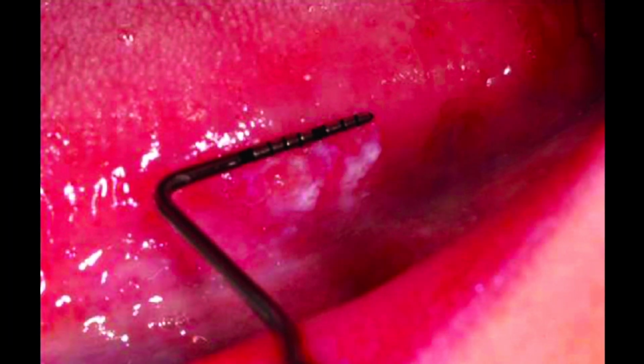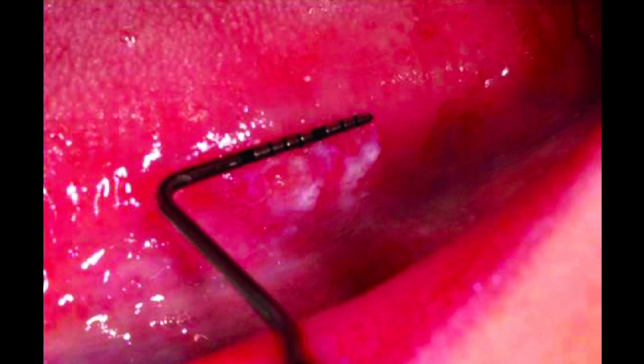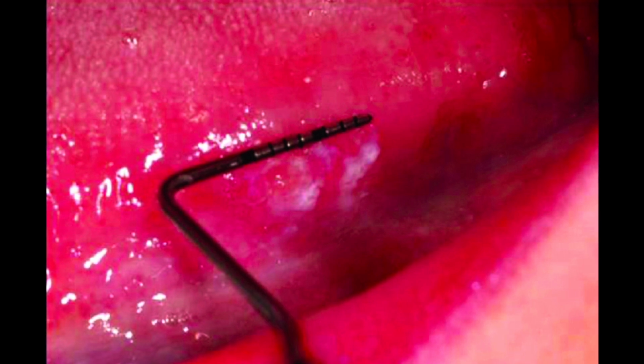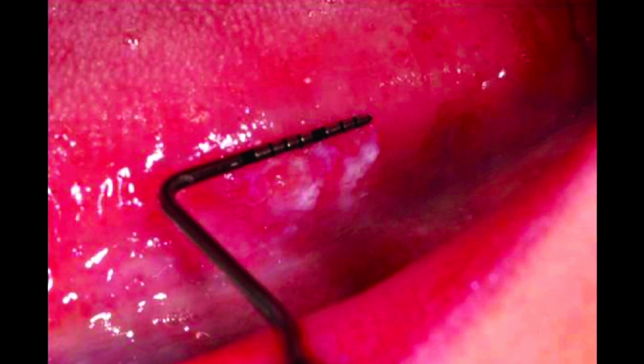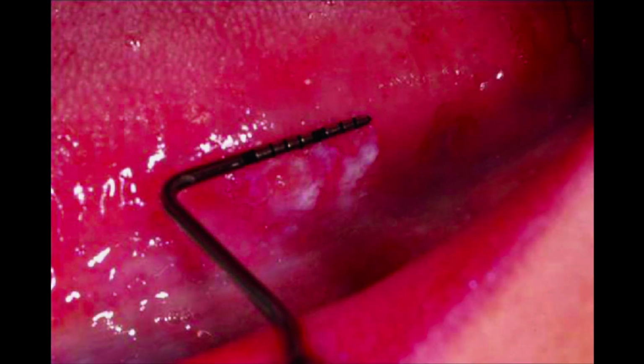And lastly, I just want to finish up by talking about the other use of the probe, which is to measure lesions inside the mouth and outside of the mouth. You are also able to measure the open contact. First, you would check with floss to see if there are any open contacts. If so, you could use your probe and measure that.